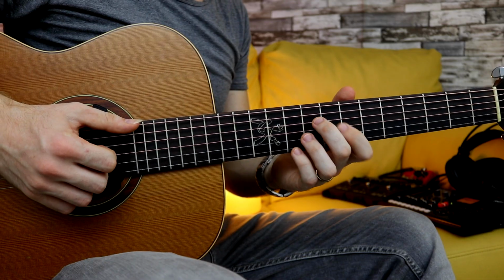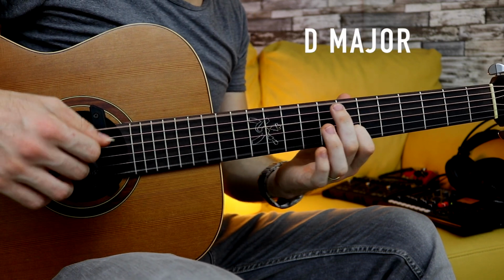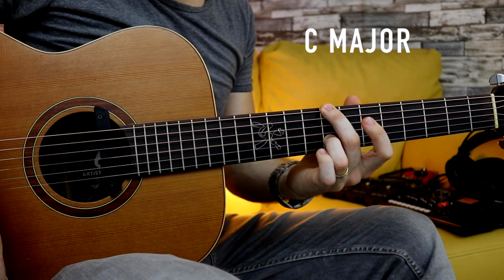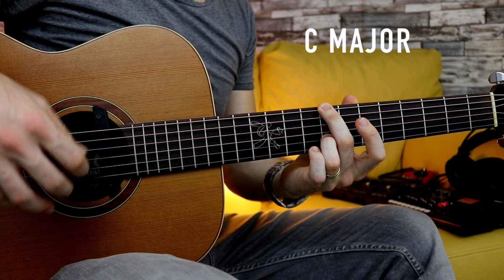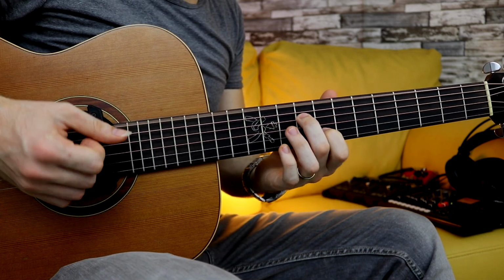So the chord progression is quite obvious. We are in the key of E minor, which is a pretty cool key for emotional stuff. And we're playing an E minor chord, a D major chord, and a C major chord. We're using pretty cool chord shapes, and we're going to learn exactly how to play it. But we're really going to start just with the melody.